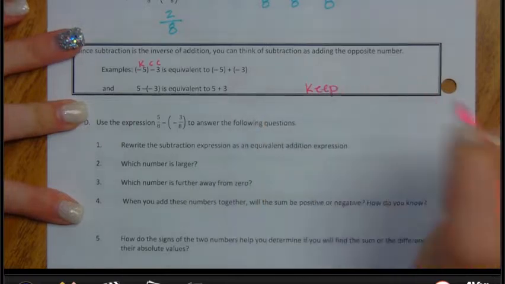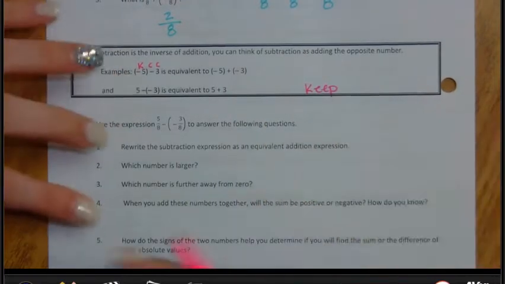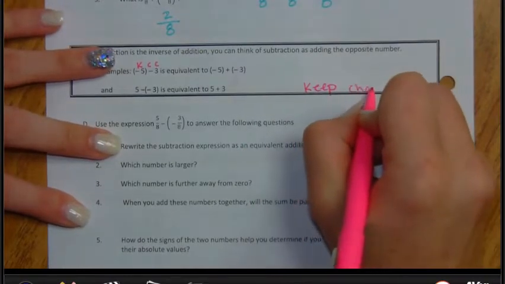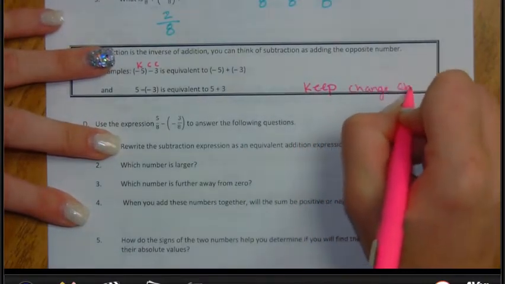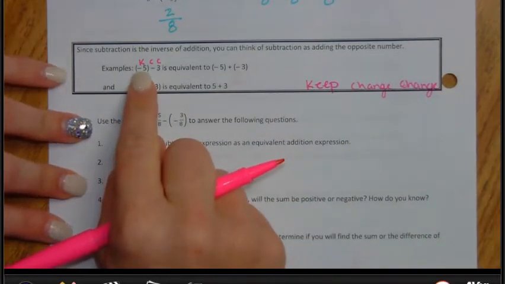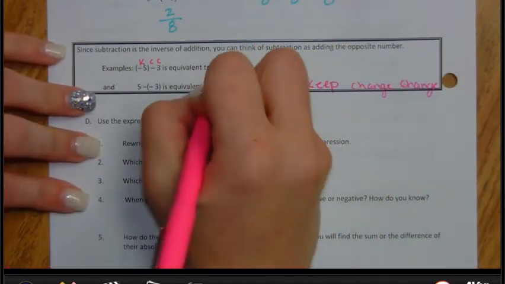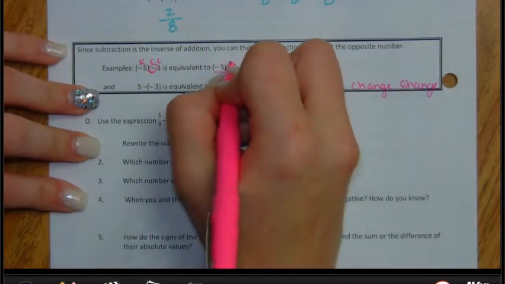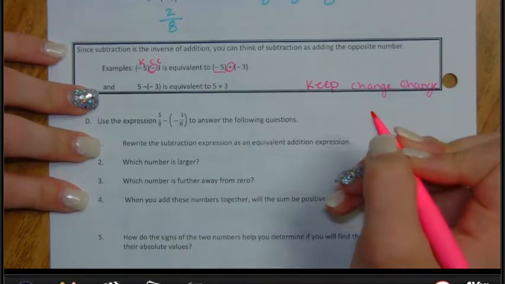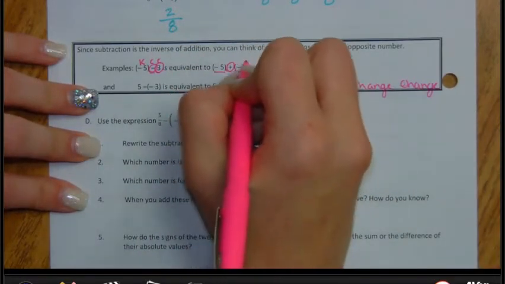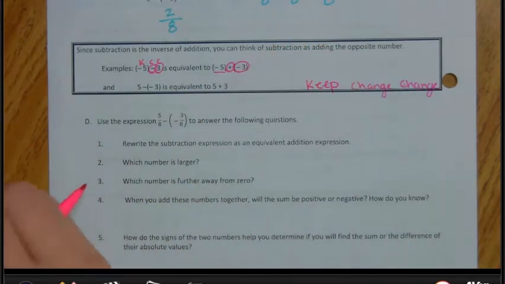We're going to change every subtraction problem we see into addition, and to do that, we're going to use keep, change, change. Meaning we keep the first term, we change subtraction to addition, and then we change the value of our second number and flip it.